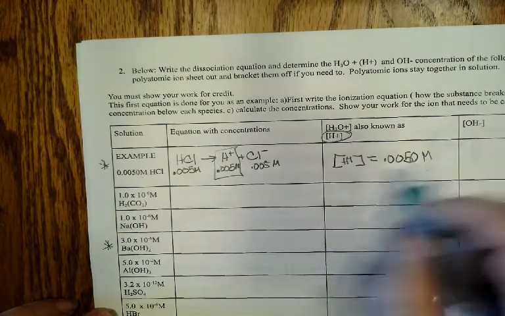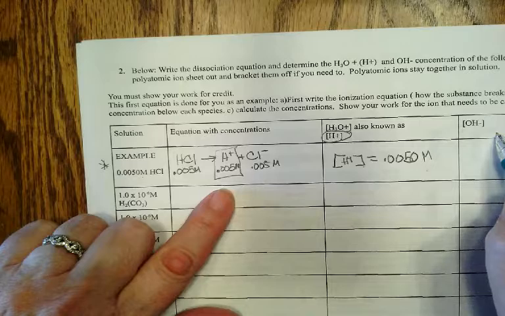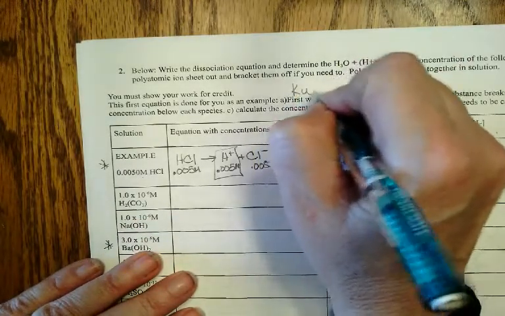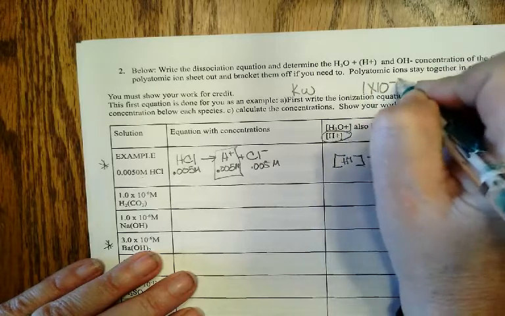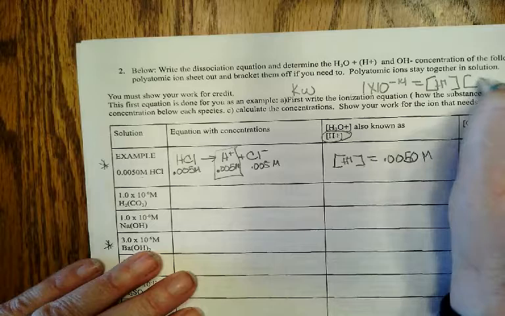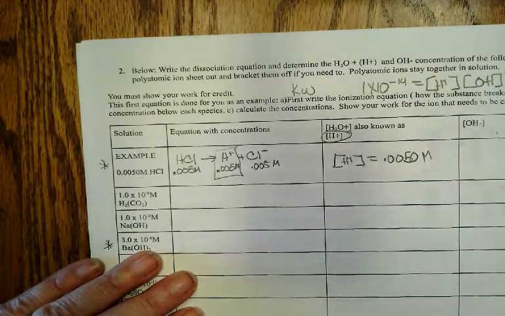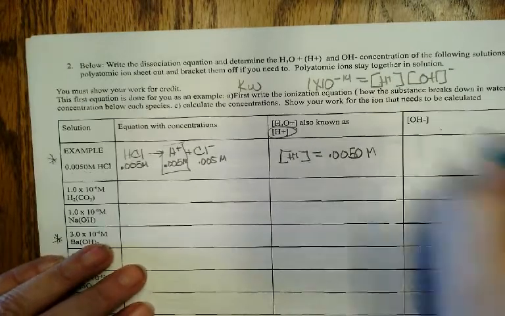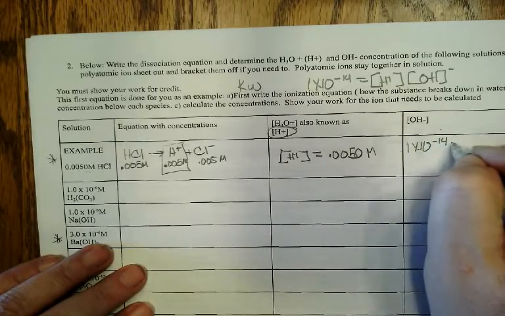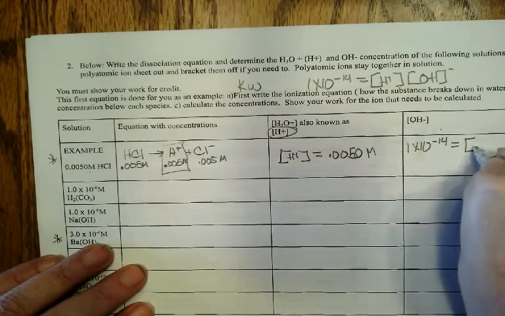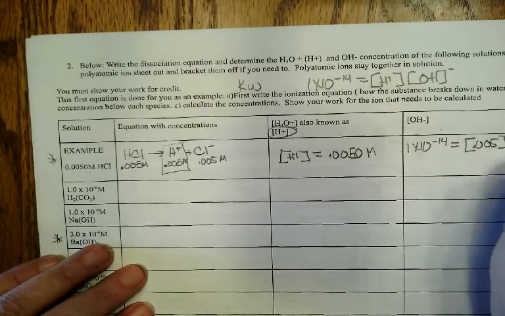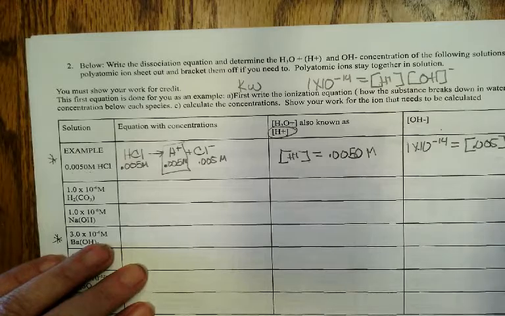Okay, so I know my H. So how do I solve for my OH? Well, we are going to use our KW expression, which is 1 times 10 to the negative 14th equals the concentration of H plus times the concentration of OH minus. Okay, so what we have here is 1 times 10 to the negative 14th equals the concentration of H plus, which is 0.005, times the concentration of OH, whatever that is in solution.